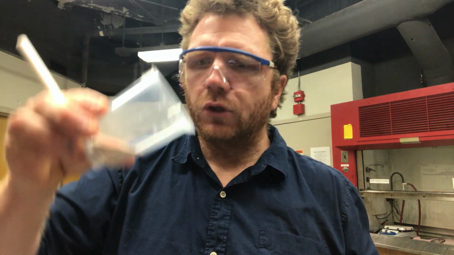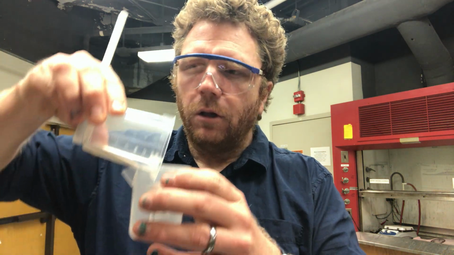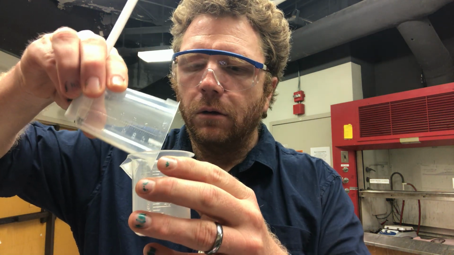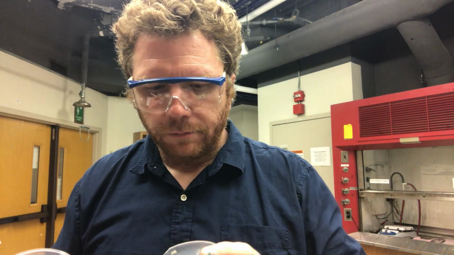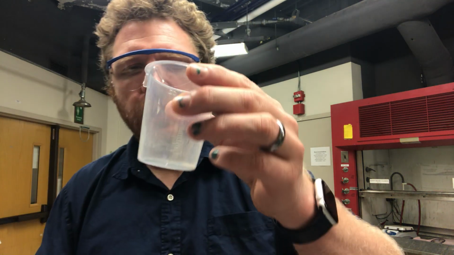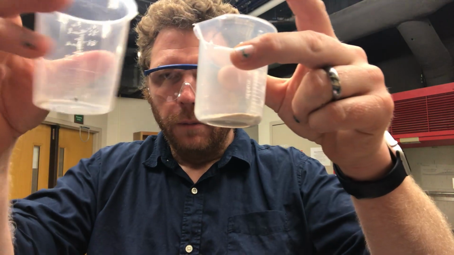Now, once I do that, I'm going to hold my magnet to the bottom of this mixture, and I'm going to transfer all of my sand to my other beaker. So I've separated these 2 things. I've separated the sand from my beads.